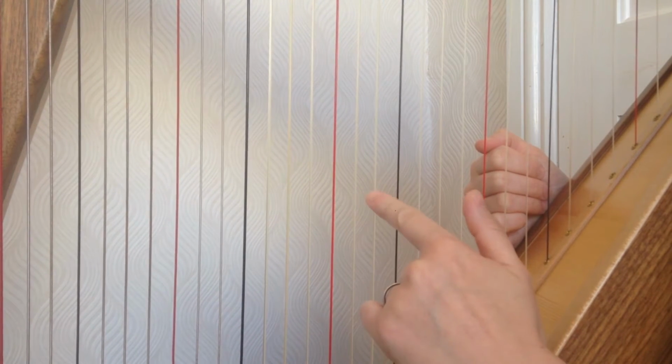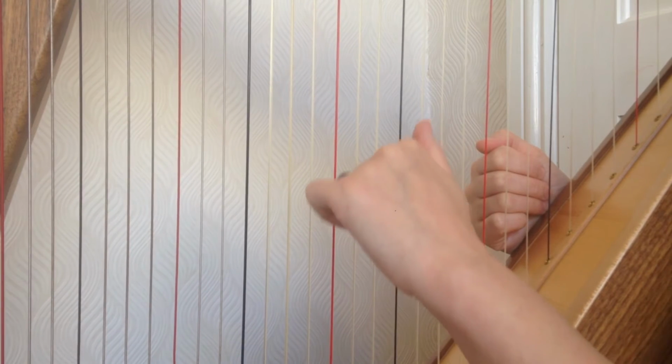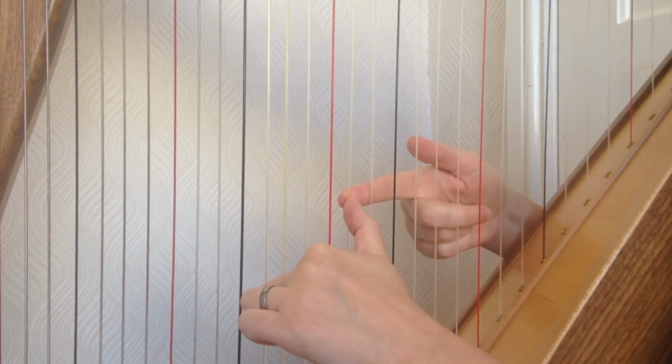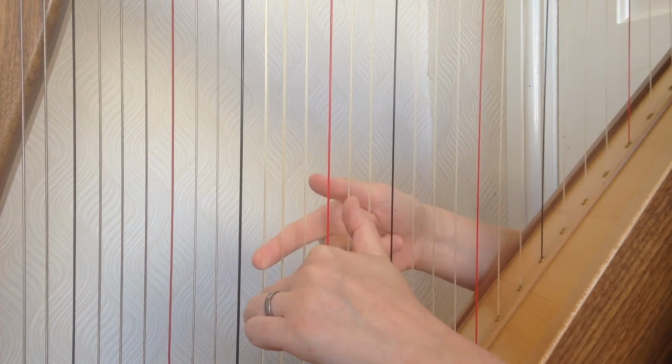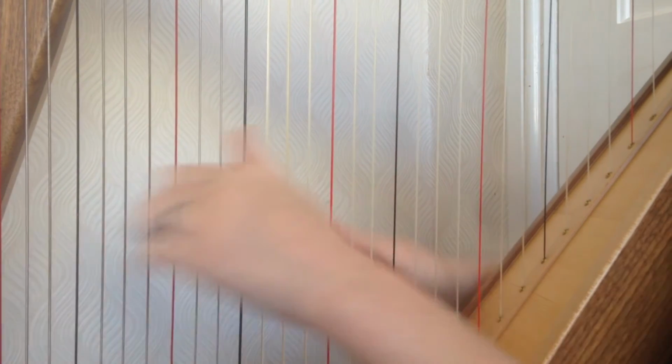Like the B went down to the A, this is now going to go from the E down to the D. E, D, and we're going to end with our thumb on that D we've just played and our third down on the G. And we're going to stop that immediately dead.